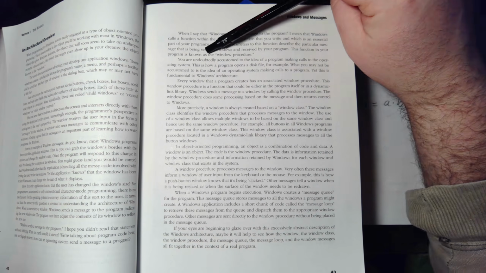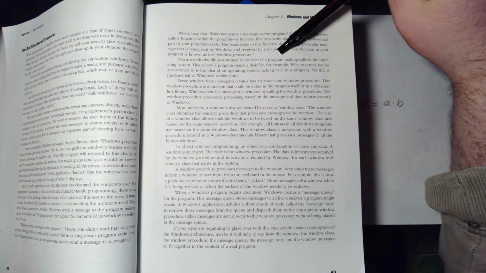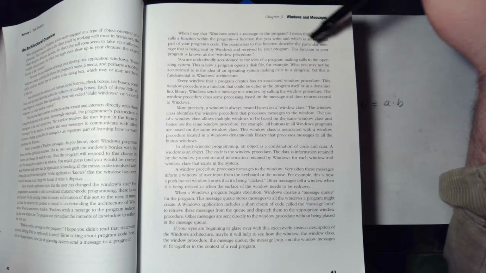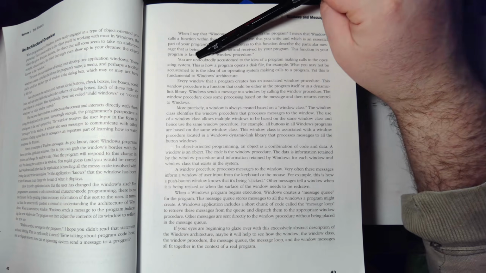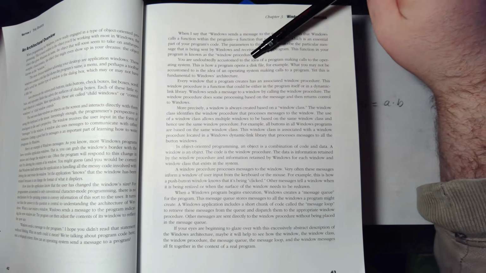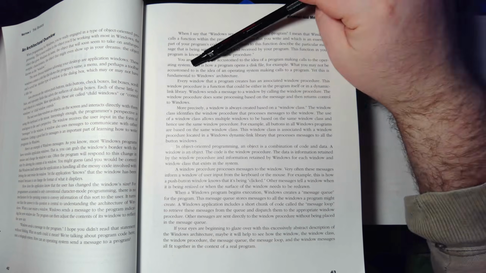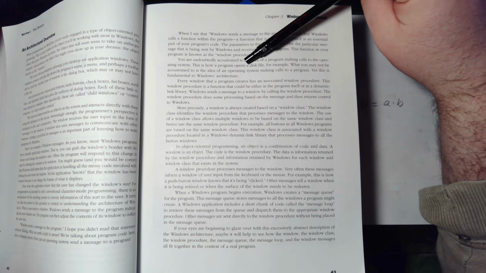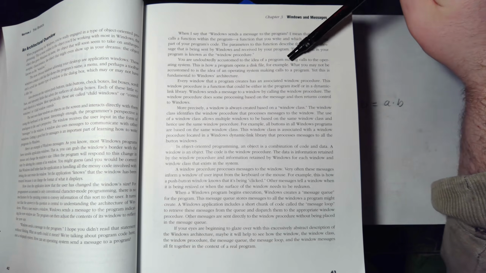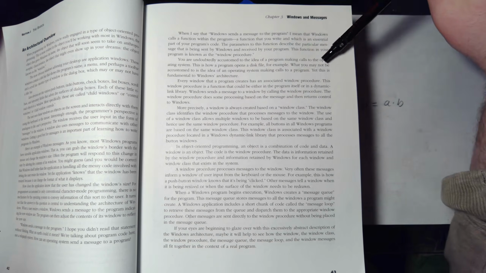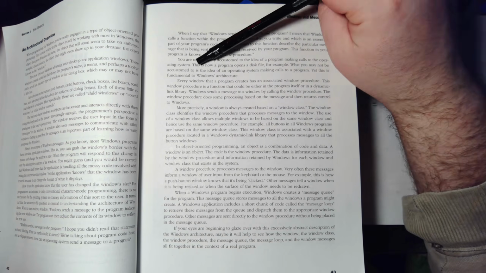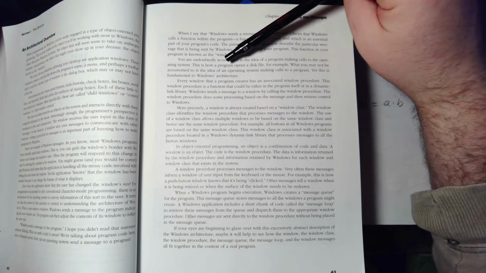You are undoubtedly accustomed to the idea of a program making calls to the operating system. This is how a program opens a disk file, for example. What you may not be accustomed to is the idea of an operating system making calls to a program. Yet, this is fundamental to Windows's architecture.